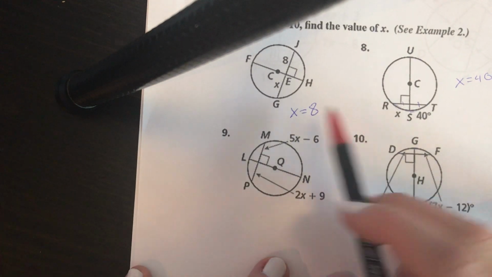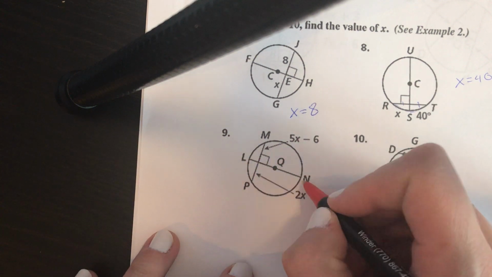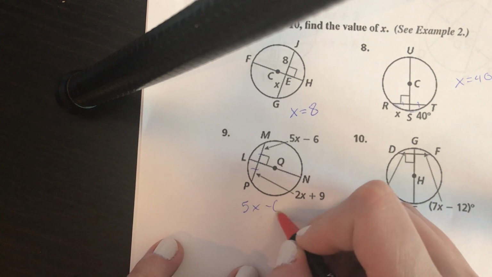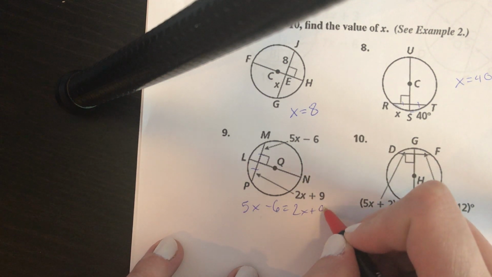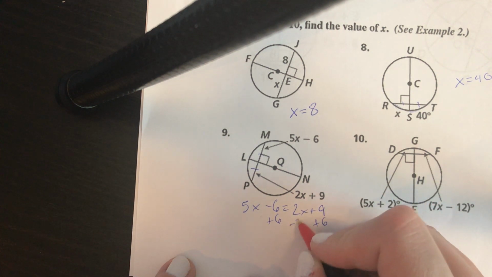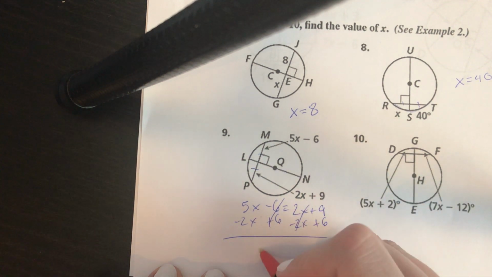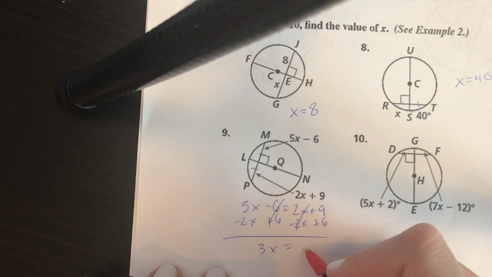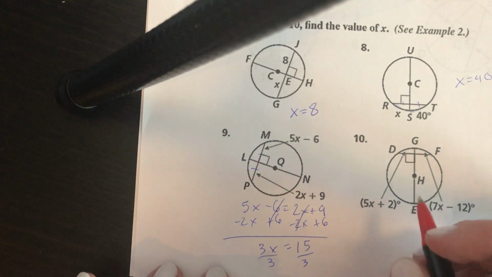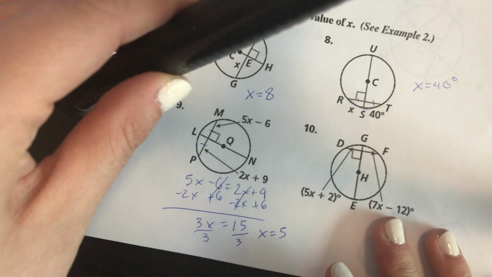Okay, so same thing. We know by that same theorem that these two, because this is the center, this is the diameter, so these have got to be congruent. So 5x minus 6 is equal to 2x plus 9. I then solve from there, so I get variables on one side, constants on the other. So we get 3x is equal to 15. And then x is equal to 5. Okay? It's just asking us to find x.